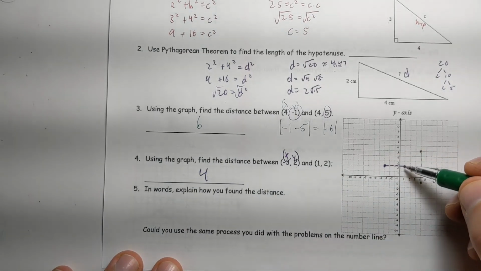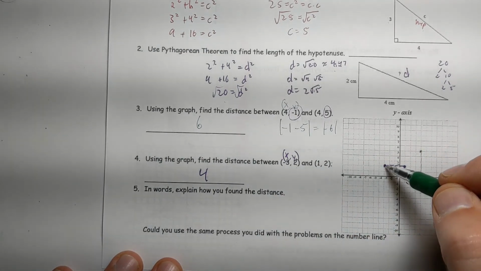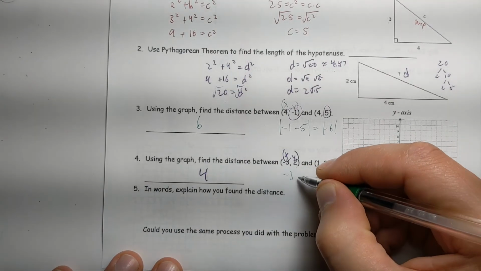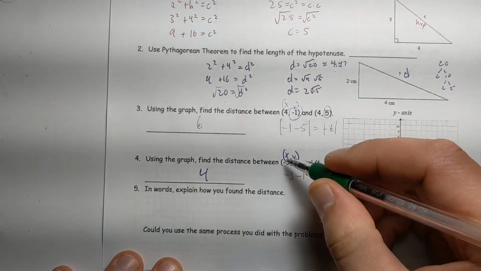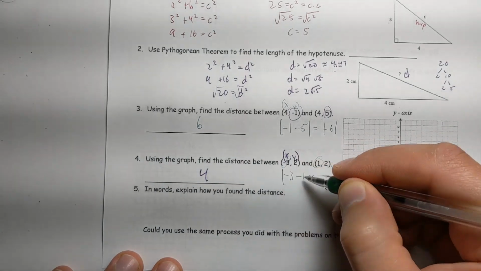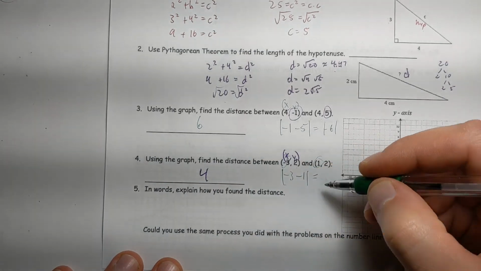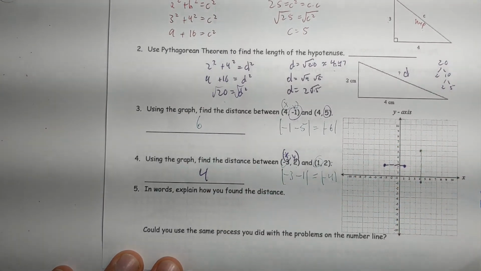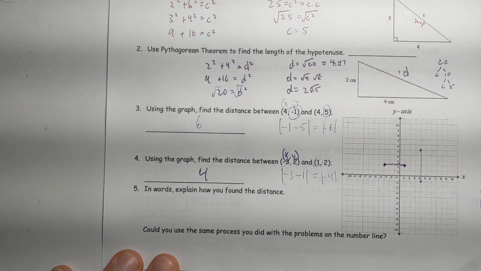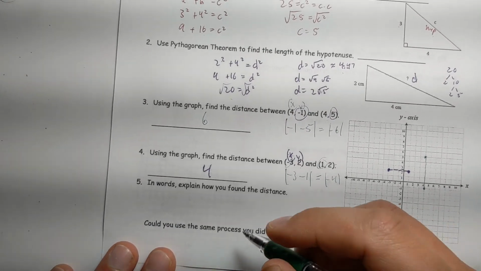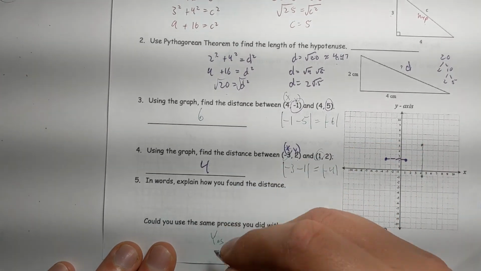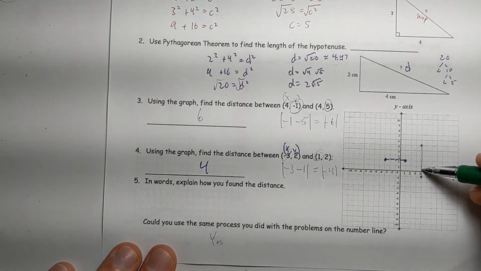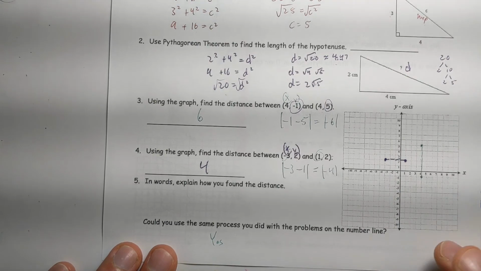Same thing right here. Since it's only going straight over, let's look how far over it's going. We'll take the x values, -3 minus 1. Absolute value of that is going to get me absolute value of -4, which is, of course, just 4. So can I use the same process as I did with the number lines? Yes, I can. But you'll notice this only works if it's going straight up and down or straight sideways.